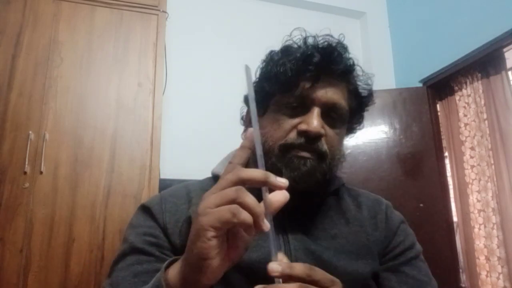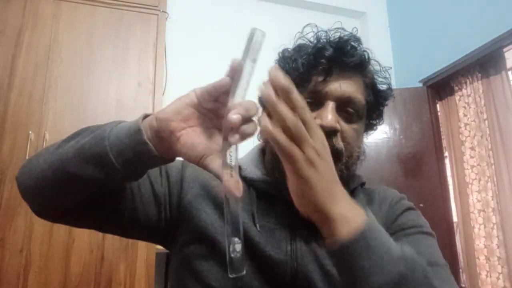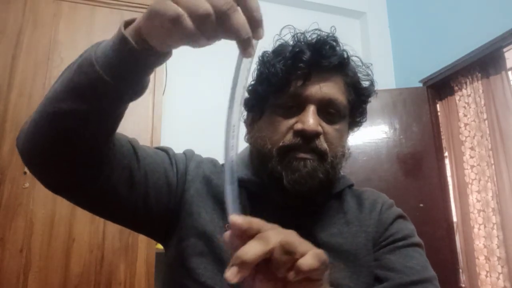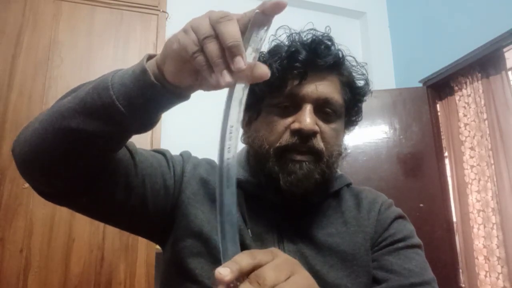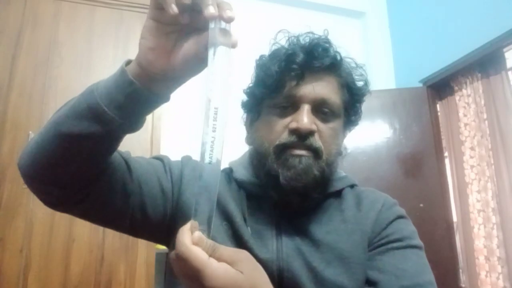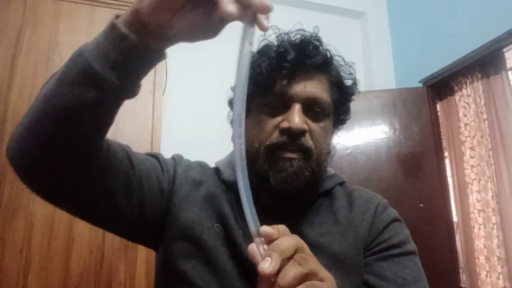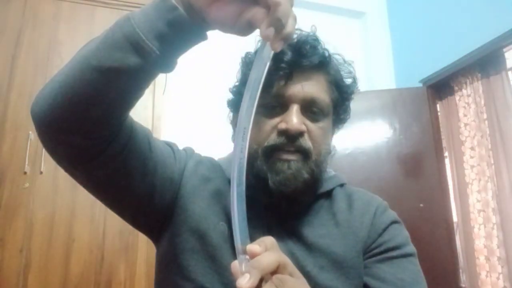These curved surface mirrors are of two types: concave mirrors and convex mirrors. If it is bent inside like this, it is called a concave mirror. And obviously this one we call convex. If it bends like this, convex. If it bends like this, concave.